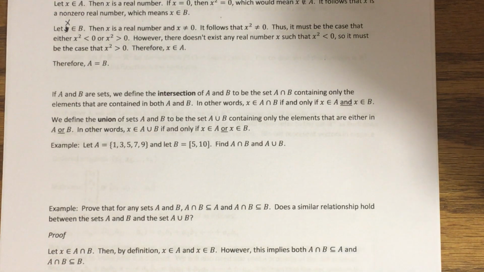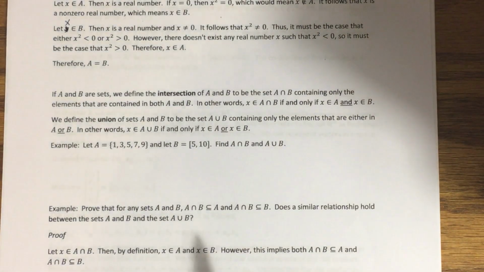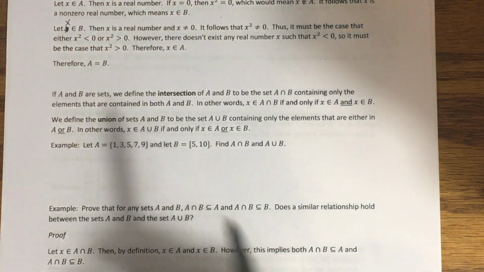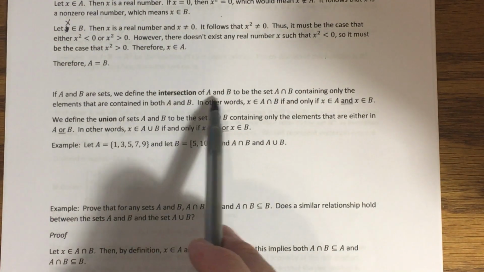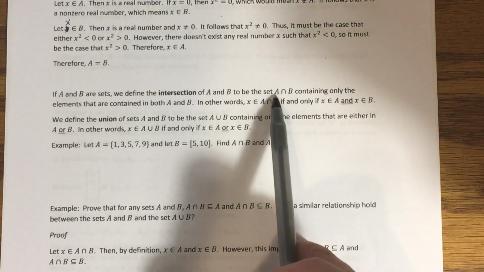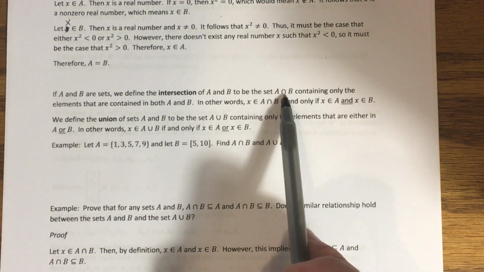And the two primary operations we want to talk about, although there are plenty more than these, the two that concern us are intersections and unions. And again, this is probably something that you are familiar with from previous classes. So if you have two sets, A and B, we define the intersection of A and B to be the set with this notation. So it looks like an A, an upside down U, capital U, and a B.